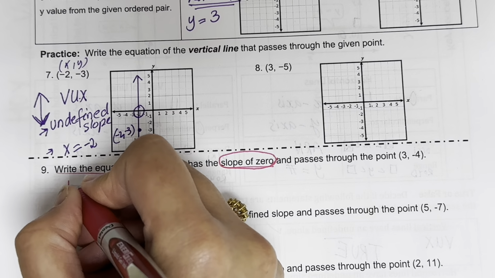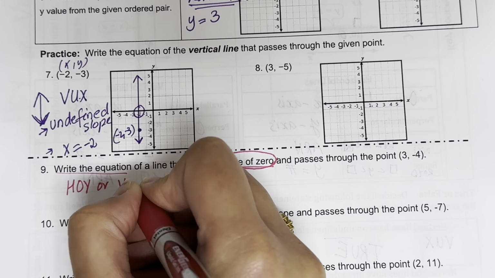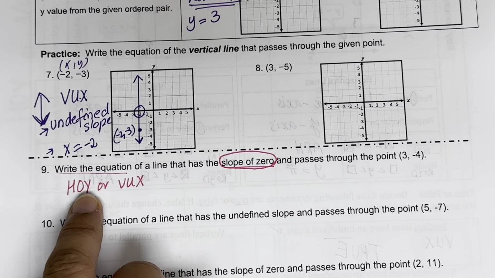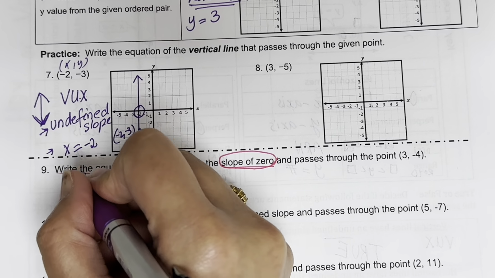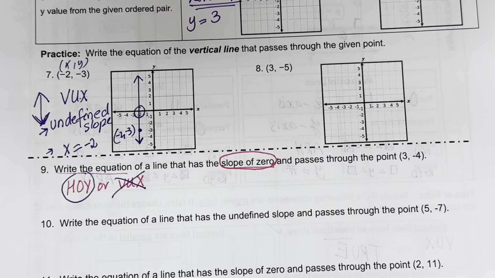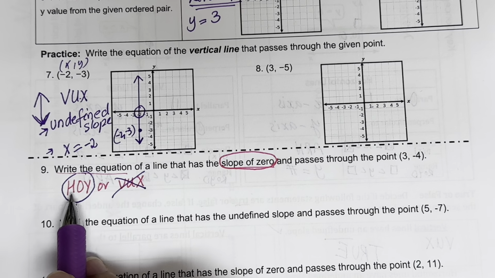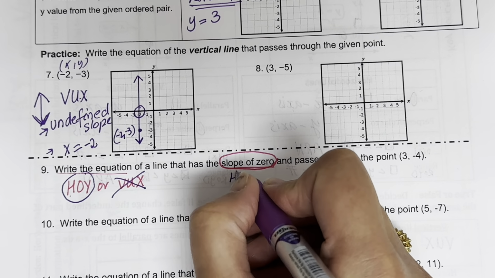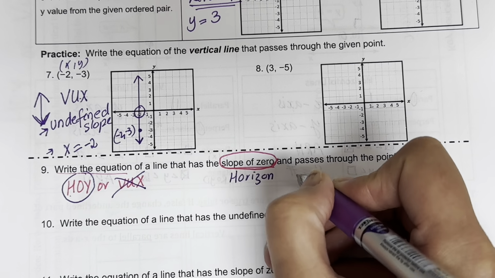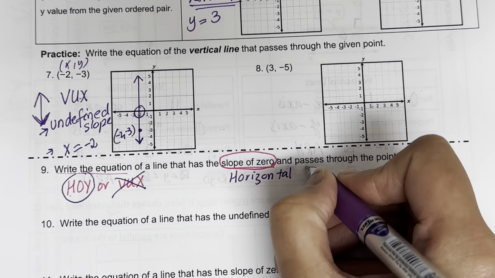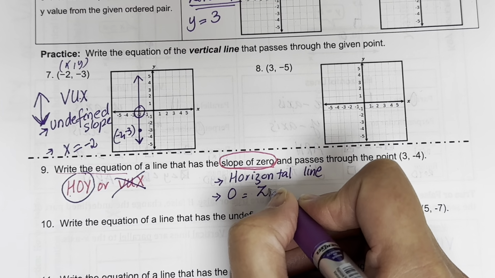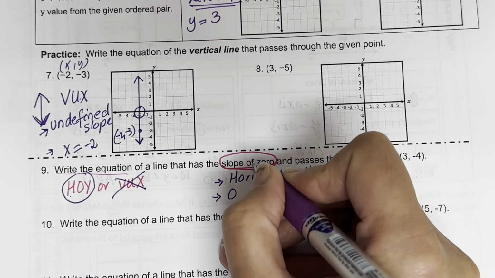You have two keywords, HOY or VUX. So first thing is, think about which one has a slope of 0. So H horizontal, O for 0, Y equals. So there you go. This is HOY. It's a horizontal line. We don't have a vertical line. So it's going to be a horizontal line, and equation needs to be Y equals. So this is your keyword. You can draw the line or you can just use your keyword to write the answer. It is a horizontal line. HOY. 0 means 0 slope. That matched with that keyword.